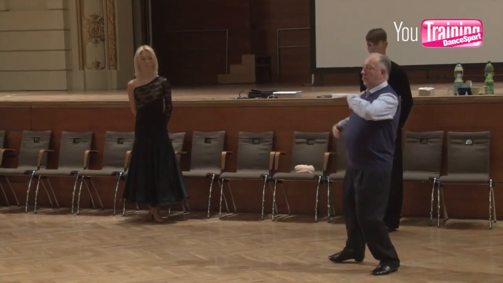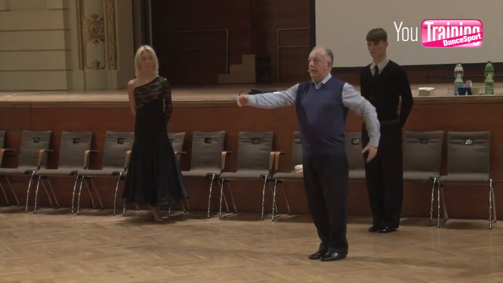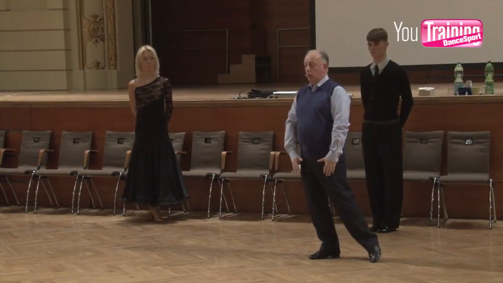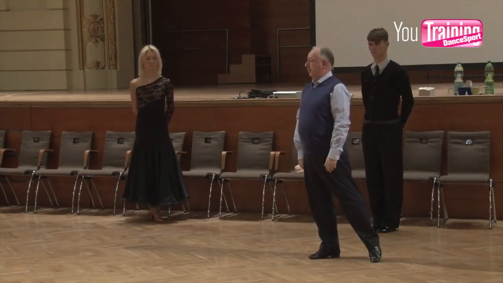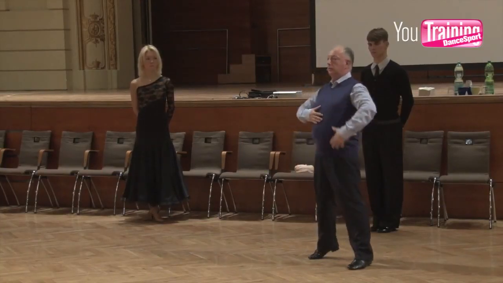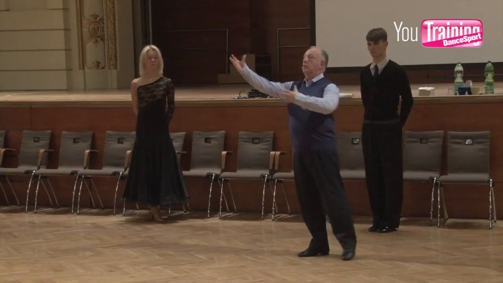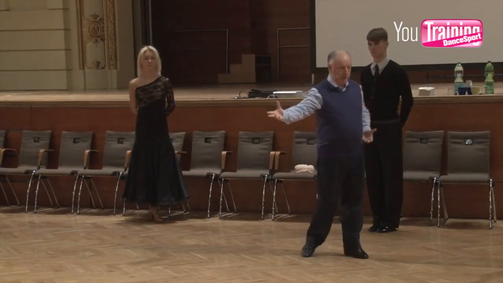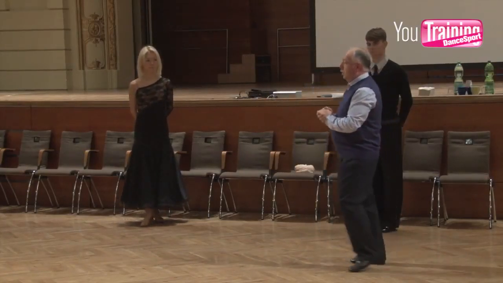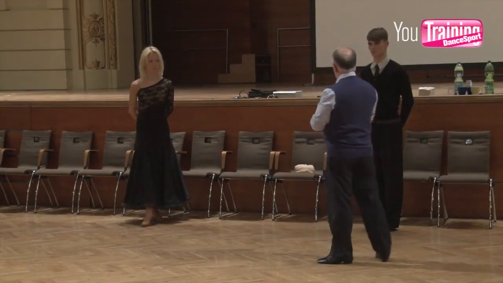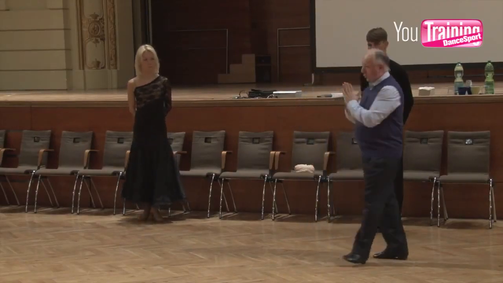And as we move, the legs remain hanging underneath. So we don't do this, because now my body cannot produce swing.